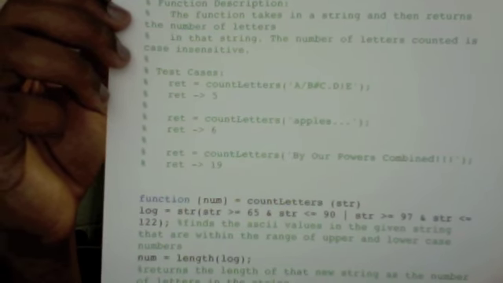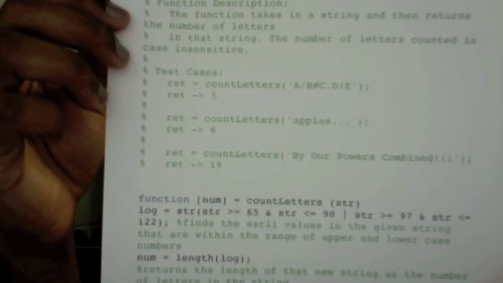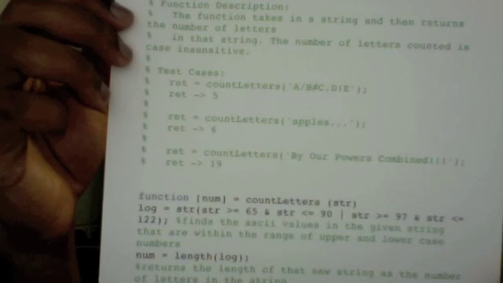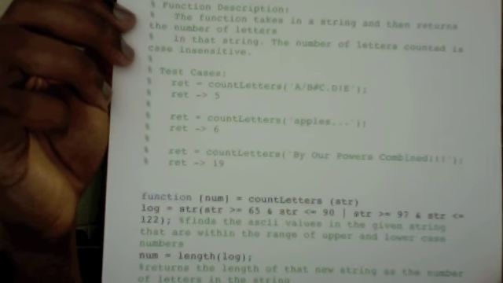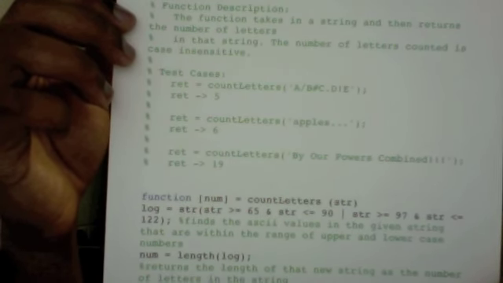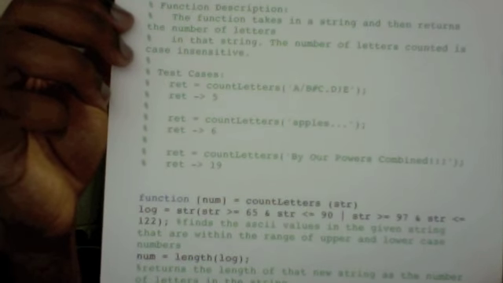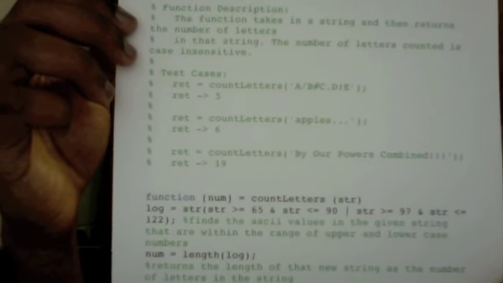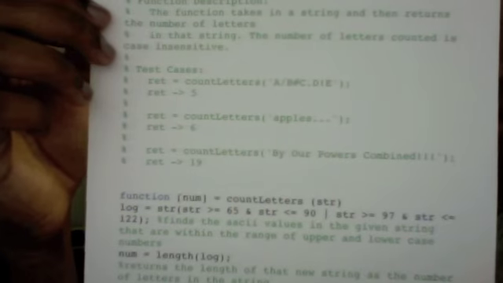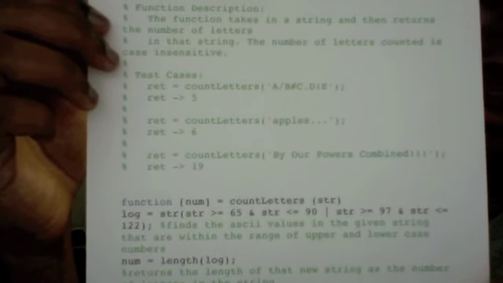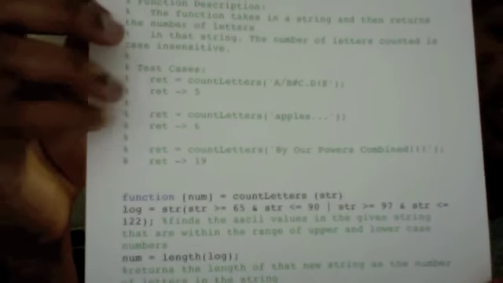And we know that because we know what the ASCII values are for different letters. Then our next step is num equals, num, which is our output, equals length of log. So once you find those values in your string that are between those certain letters, that's going to be your vector log, and then all you want to output is how many are there. So you just find the length of that vector, and that gives you your output, which, like in this one, apples would be 6. So that's the count letters function.